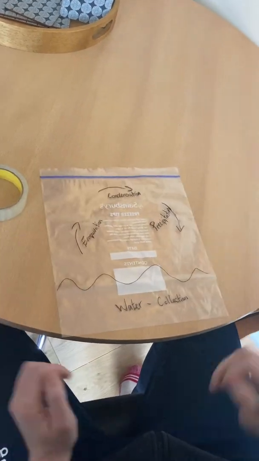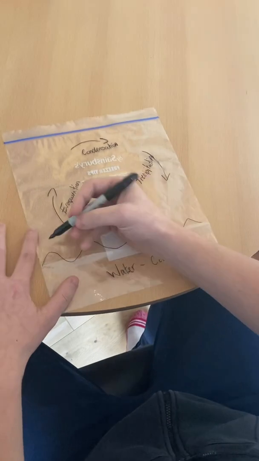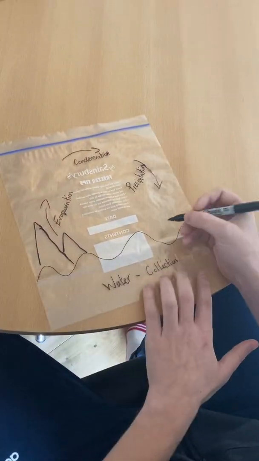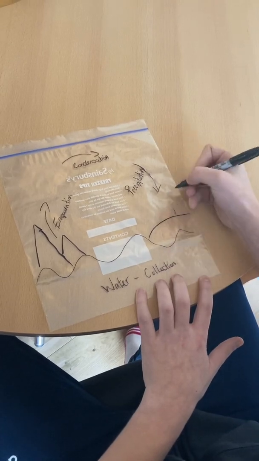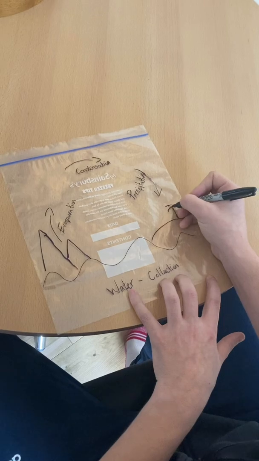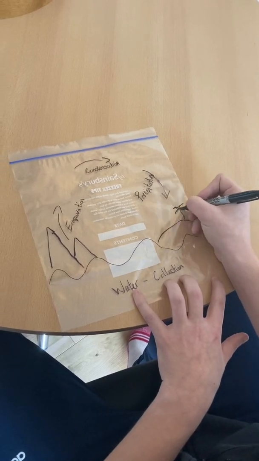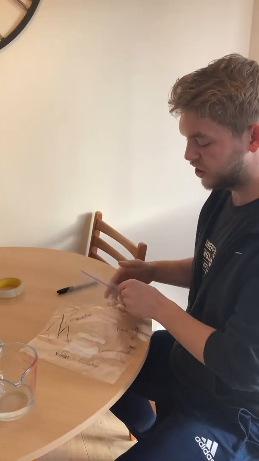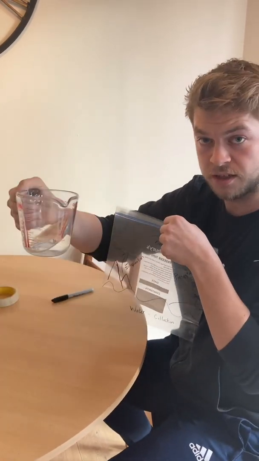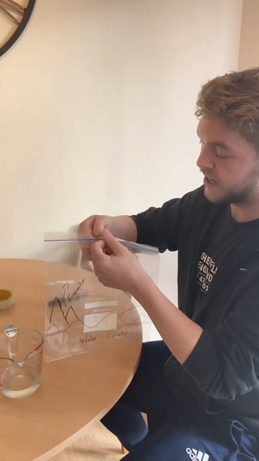Right, your bag should look something like this. If you'd like to, you can also draw some landscapes. So I'm going to draw some mountains in the background just here, and then I'm going to draw a little island with a tree just here as well. It's a rubbish tree. I'm sure you guys can do a much better job than me. Right, once you've labelled your bag, like so, your next job is to get your jug of water and fill up your bag ever so slightly.